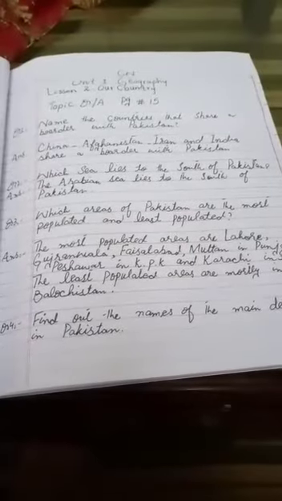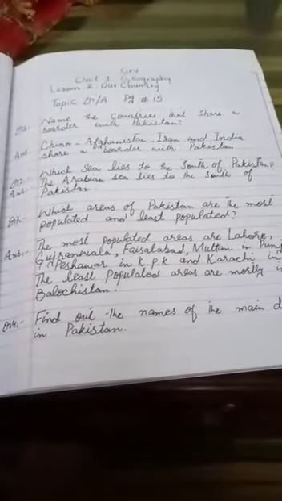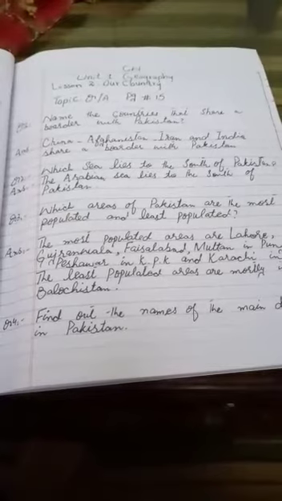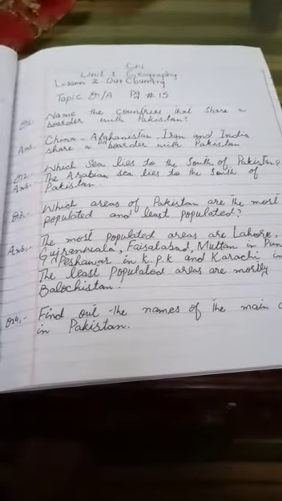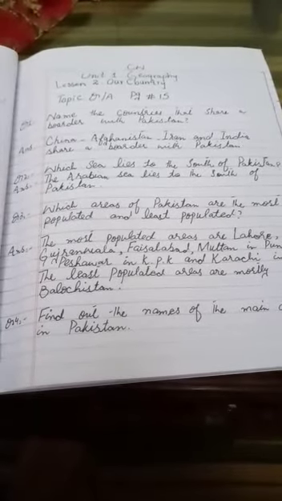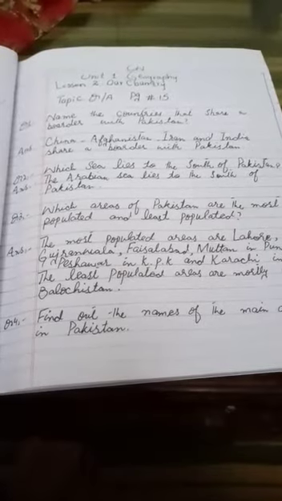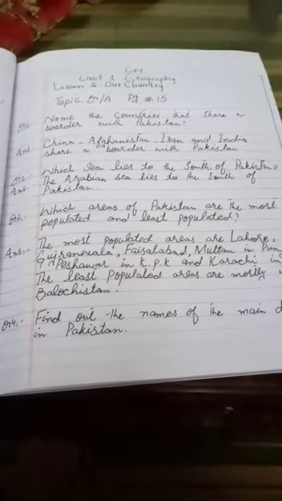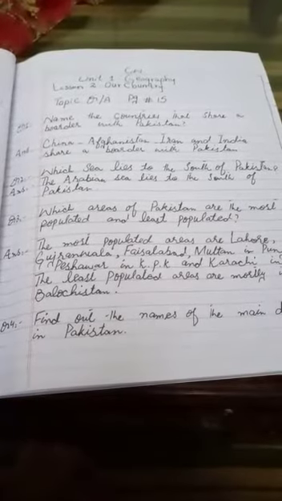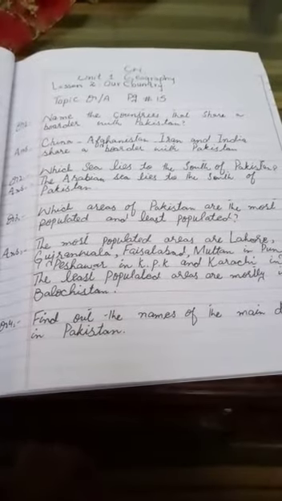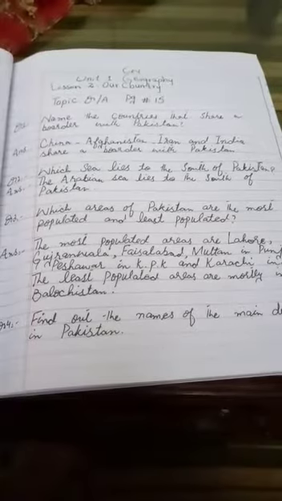Open your copies for classwork. First, you mention the date, classwork, Unit 1, Geography, Listen to Our Country, topic question answer, page number 15, with margin lines. Now, your question number 1 is, name the countries that share a border with Pakistan.